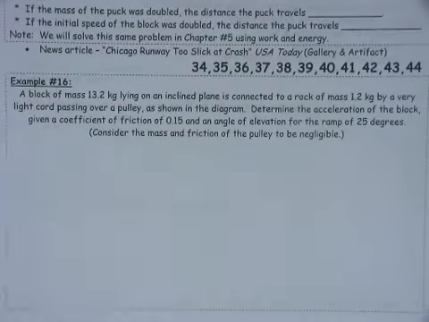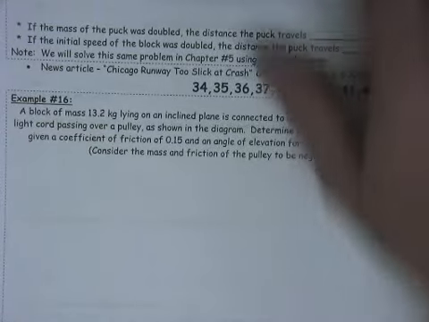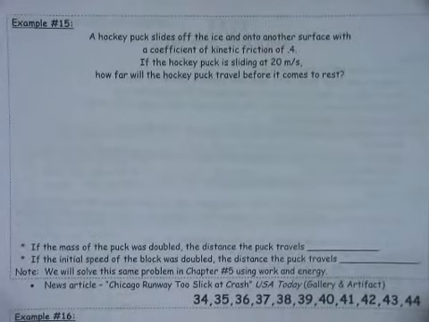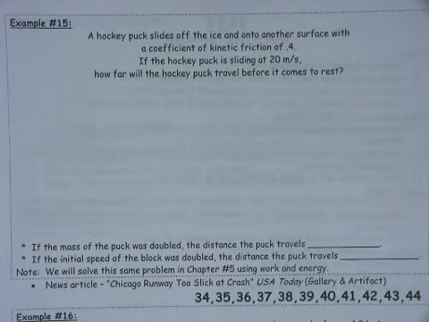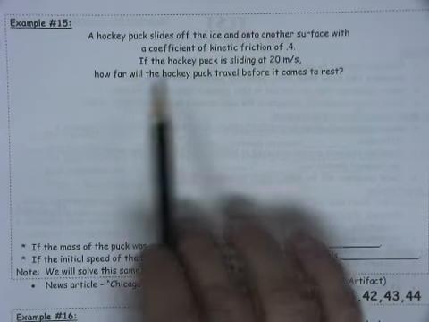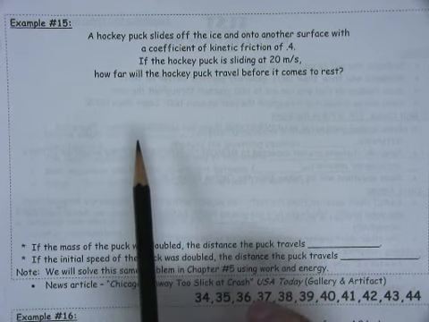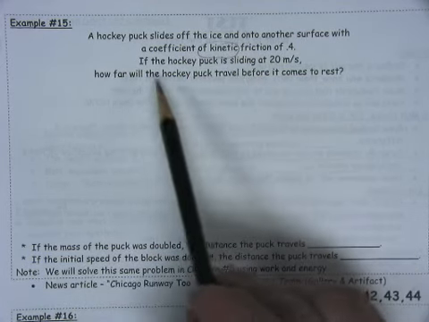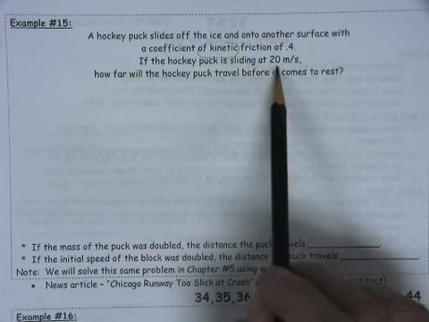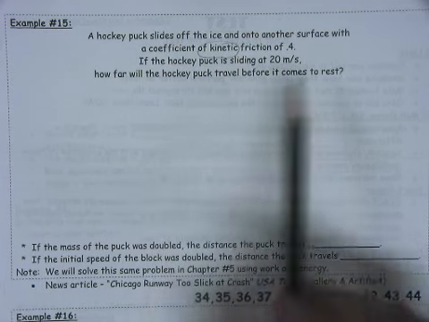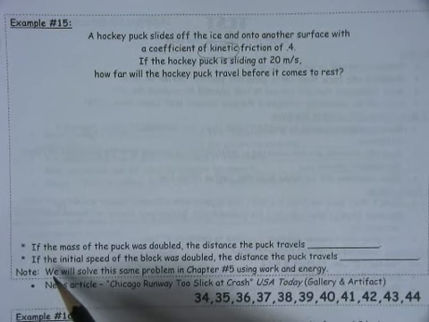Flipping over, we're going to example number 15. Example number 15 is a wonderful question, because we're going to do it in this chapter, and then I think we're going to do it in the next chapter as well. So let me read it to you and see what we can get out of this. It says, a hockey puck slides off the ice and onto another surface with a coefficient of kinetic friction of 0.4. Now this is kinetic, so it's in motion. If the hockey puck is sliding at 20 meters per second, how far will the hockey puck travel before it comes to rest?